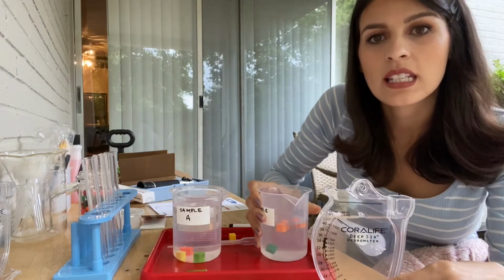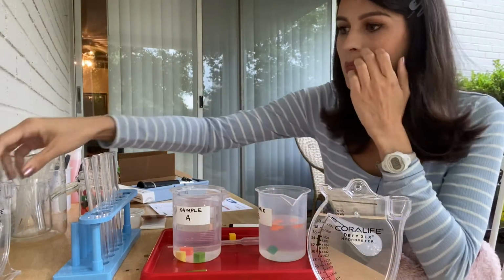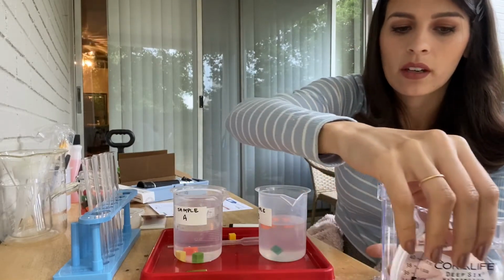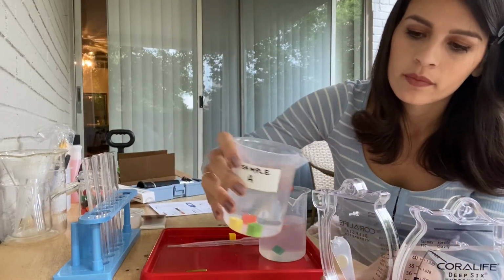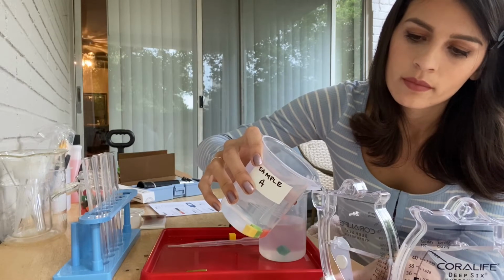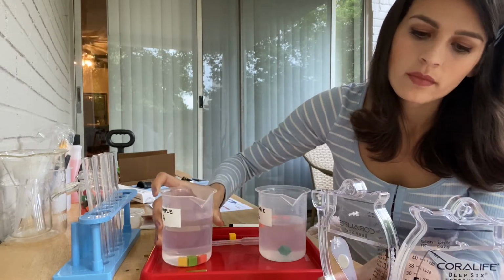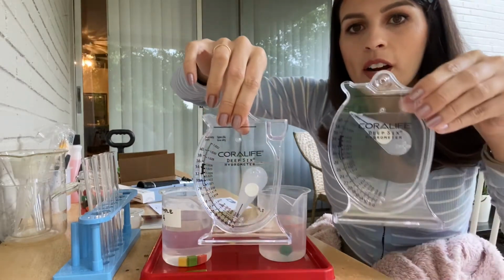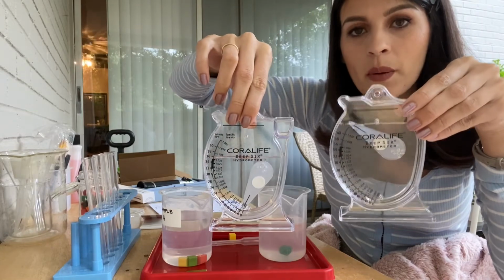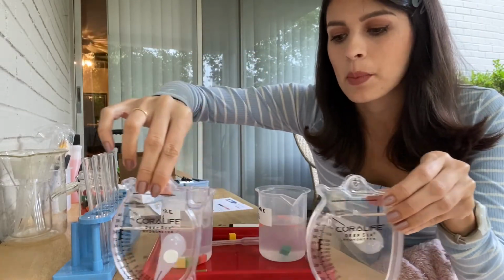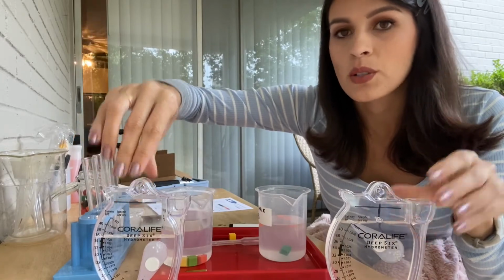Alright, as you can see, my little arm floated right up to the top there with my saltwater sample. We're going to try the same thing with our fresh water here. Alright, and as you can see with my freshwater sample, the little arm there is going to stay towards the bottom. So our more dense sample floats, and our less dense sample allows that little arm to sink.